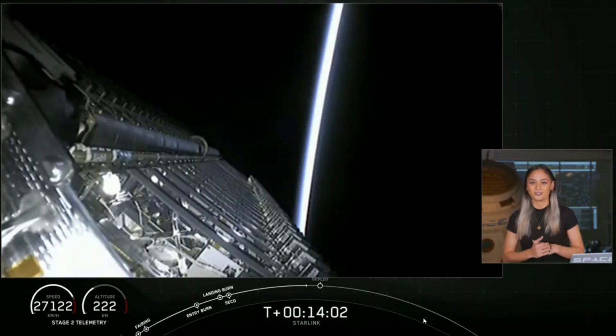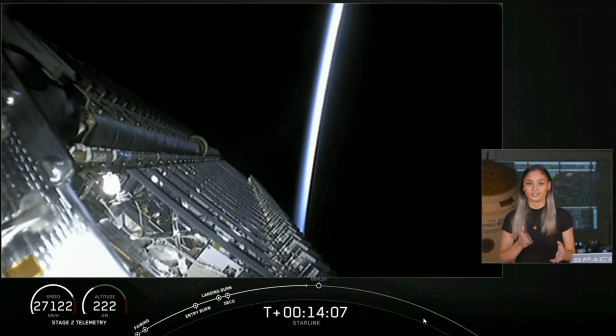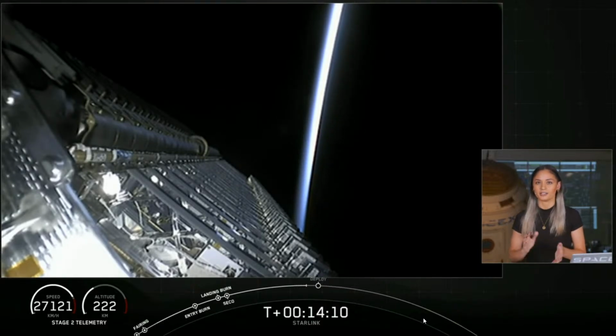Stage 2 is still nominal. And now coming up on the horizon, the deployment of the Starlink satellites shortly here in about 40 seconds or so.